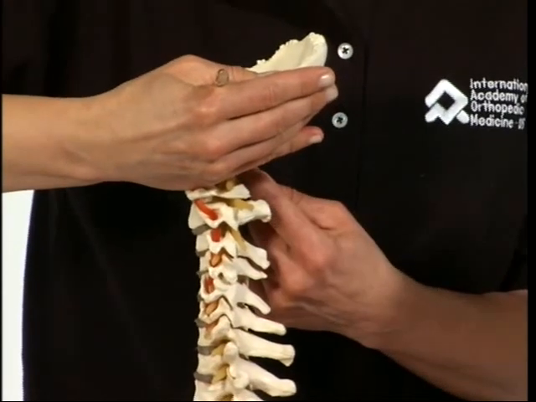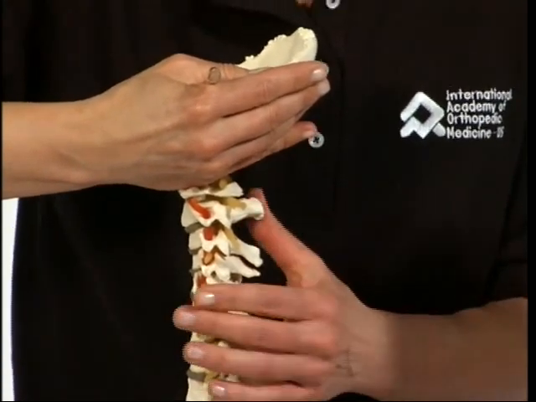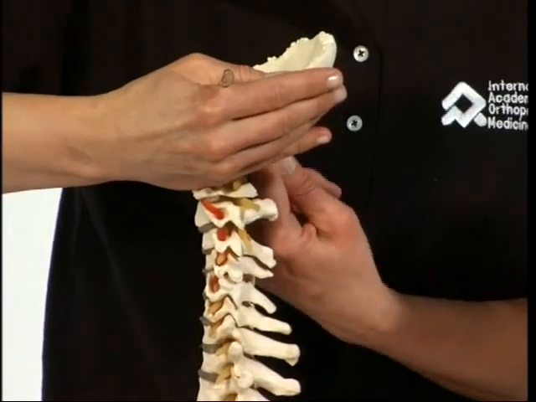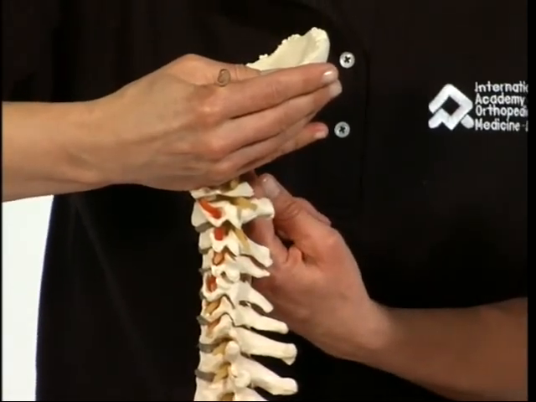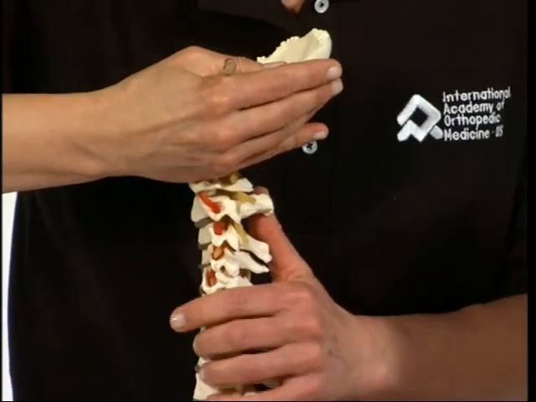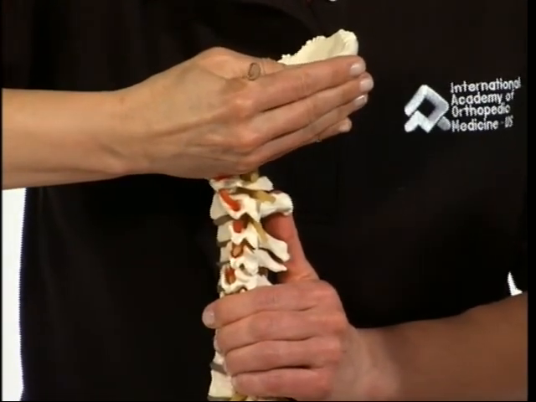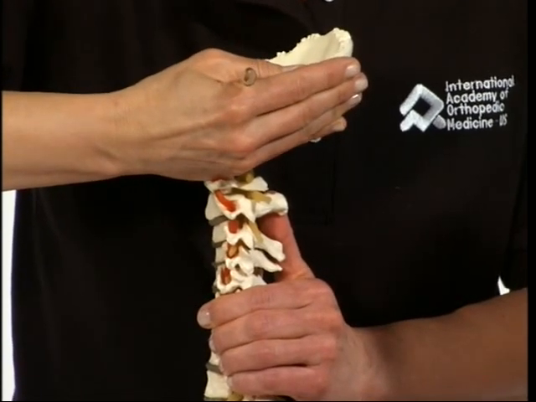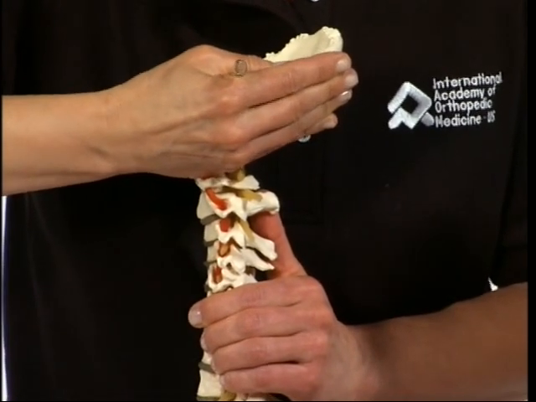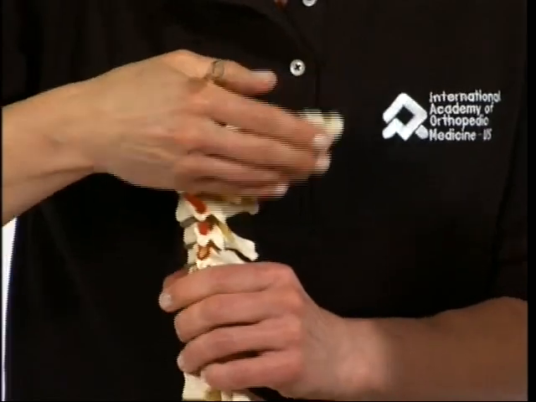If I have an intact alar ligament on the right, and I stabilize C2, then I will not be able to perform any of the upper cervical side bend. It will be stopped by the alar ligament.